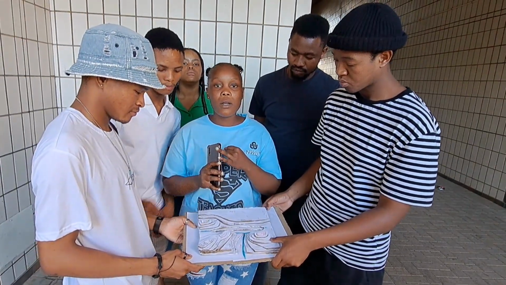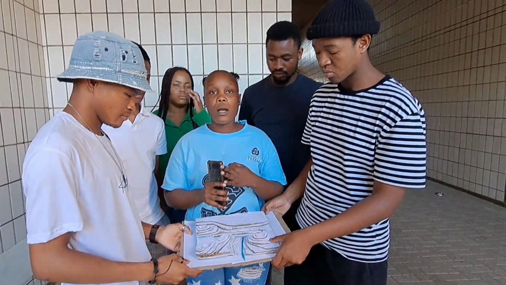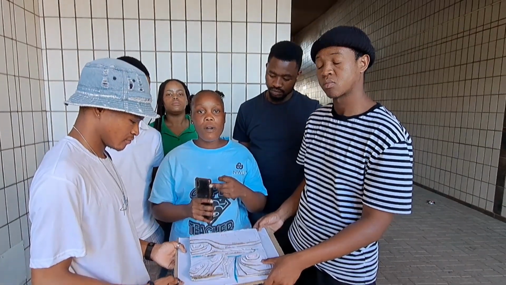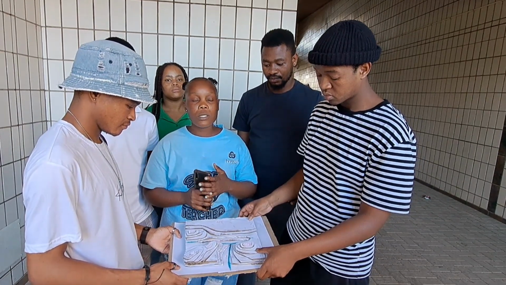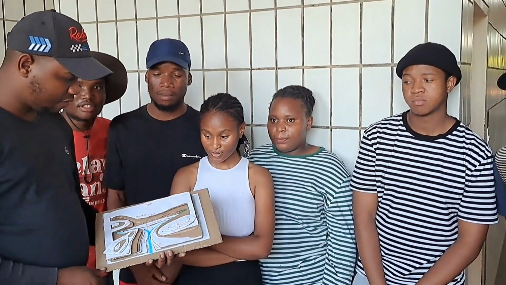Secondly, they are caused by the collapse of glaciers, and also by the overflow of a river or a lake. They are important economically because they attract tourists. Thank you.